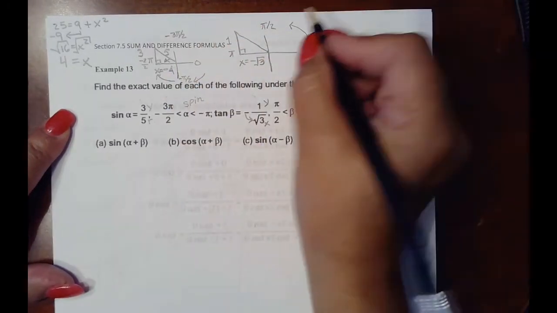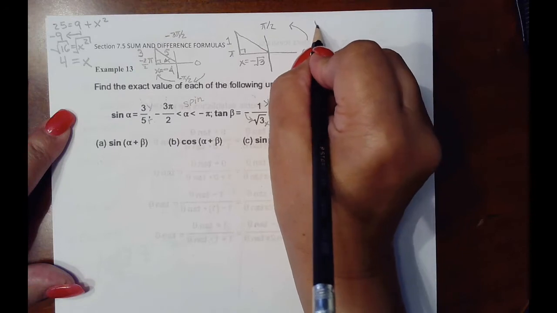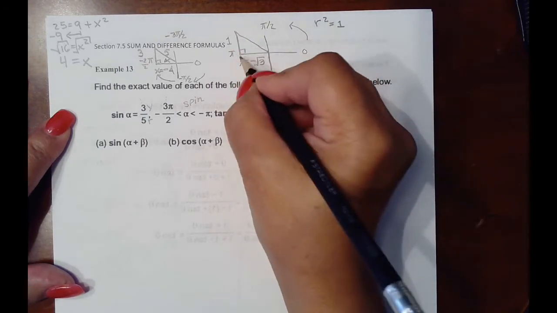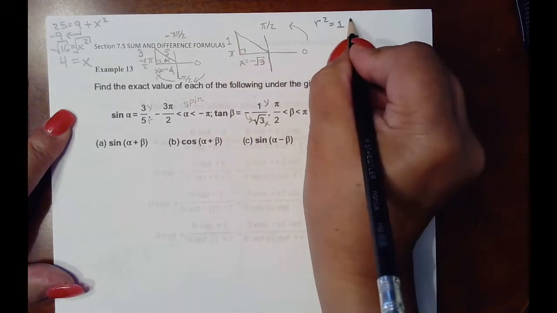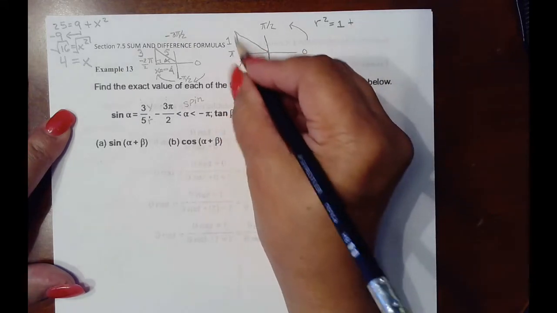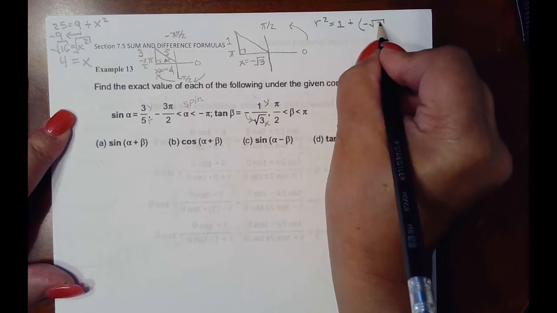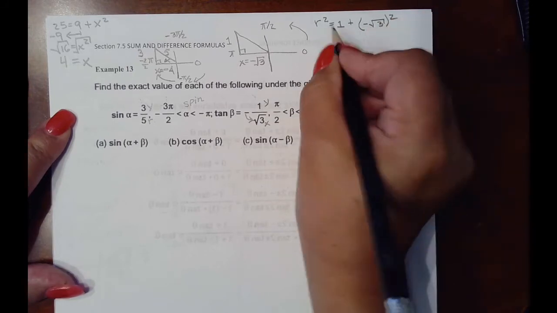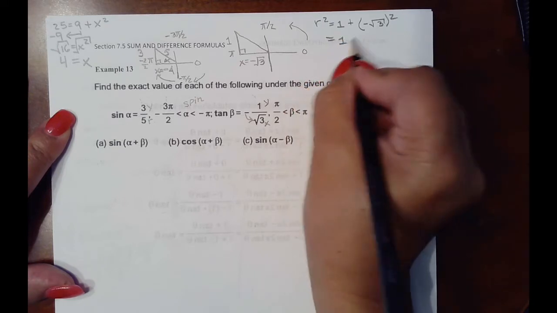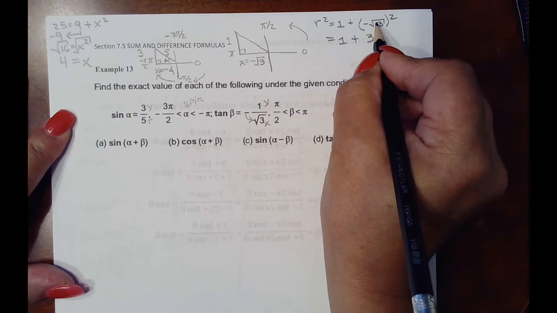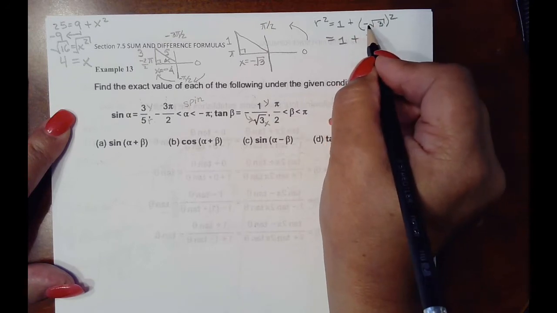So for that r value, we'll use Pythagorean theorem, and we'll go hypotenuse squared is equal to 1 leg squared. You got your vertical leg, you got your horizontal leg. There's this leg squared, and then here's the other leg squared. So this will be 1 plus 3. Square root of 3 squared has to be positive. Anything squared is positive.